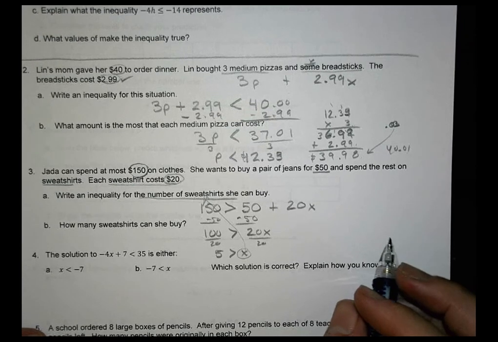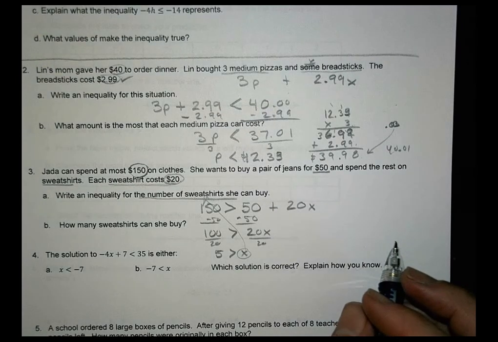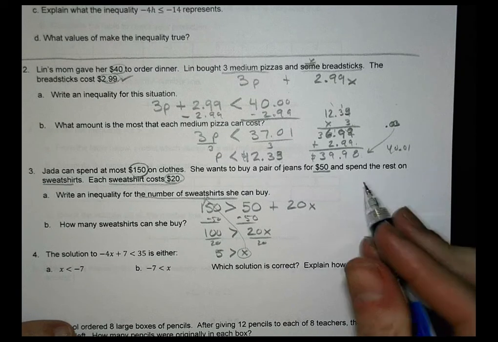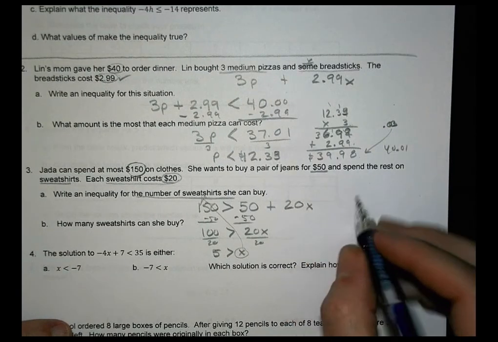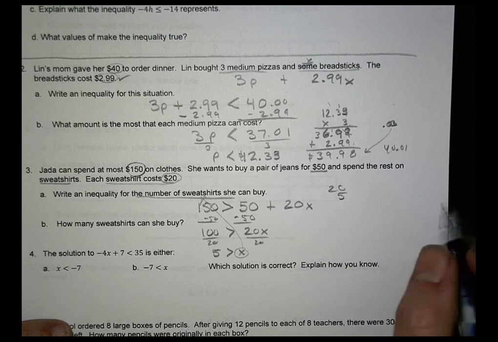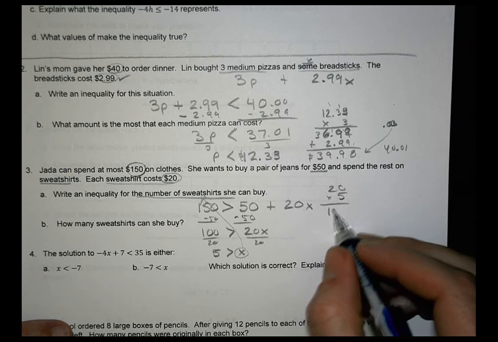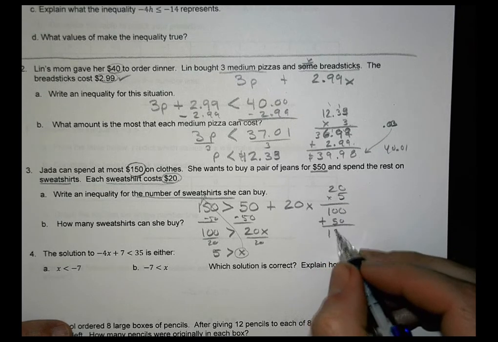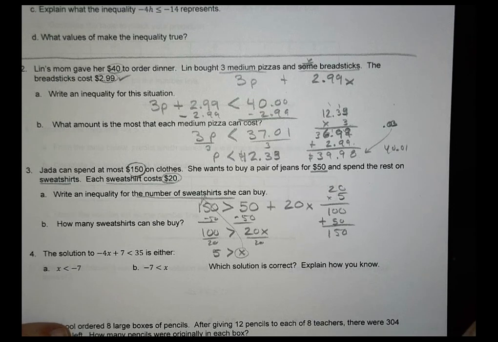And so in our case here, we could say the most she could buy would be 5, right? And she could buy 5 sweatshirts there. Does that work? Well, let's come back here. If she bought 5 sweatshirts for $20 each, that's going to be $100. If she then bought the jeans for $50, she spent $150. Is that okay? Okay, we would say, yeah, that's going to be okay.